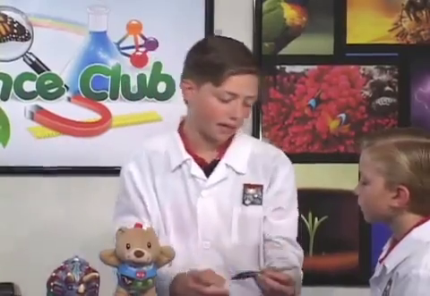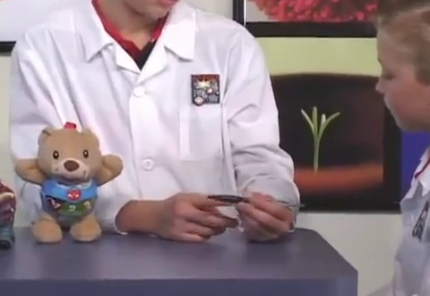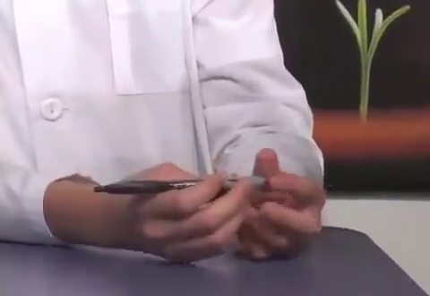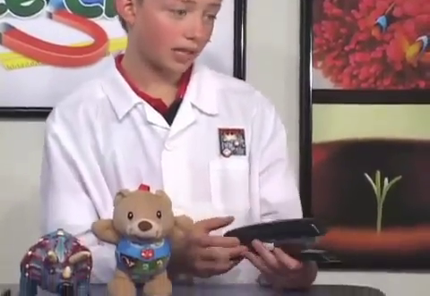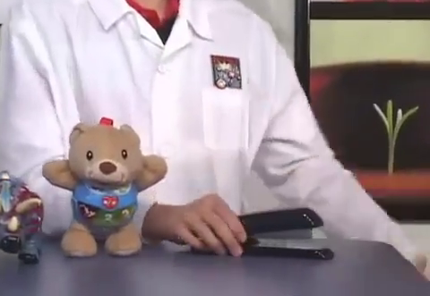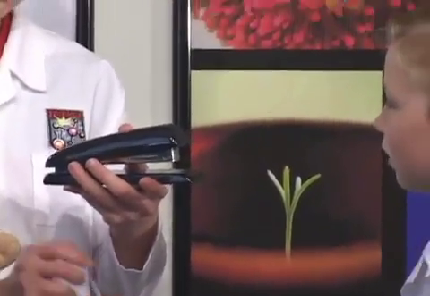Now let's look at this pen. This pen can make noise. But would you say this was a living thing or a non-living thing? Non-living. This pen does not have things it needs, like food or water or other things. So we know that this pen is non-living. What about this stapler? Staplers can put papers together. Would you say this was living or non-living? Non-living. You're right.